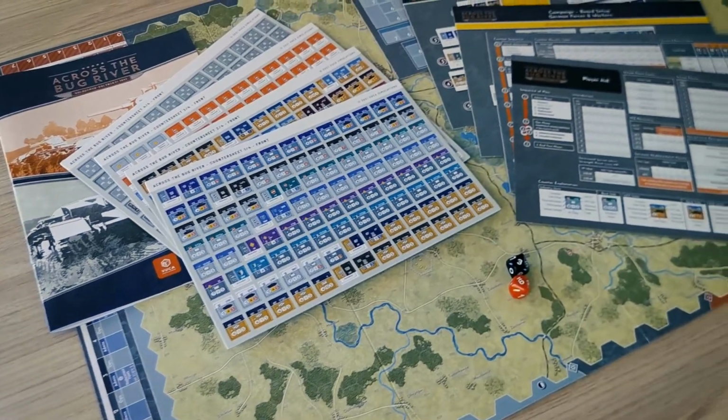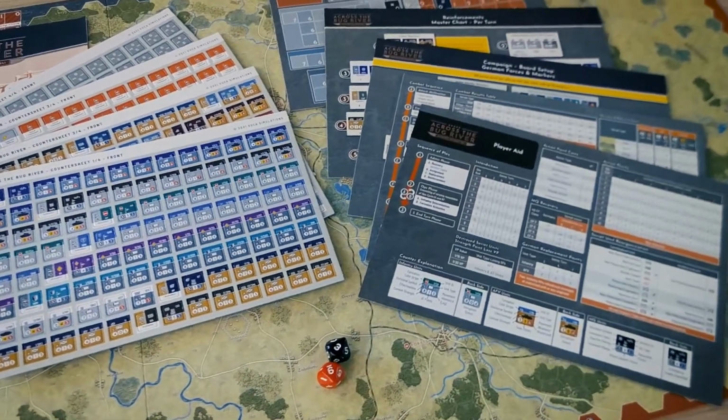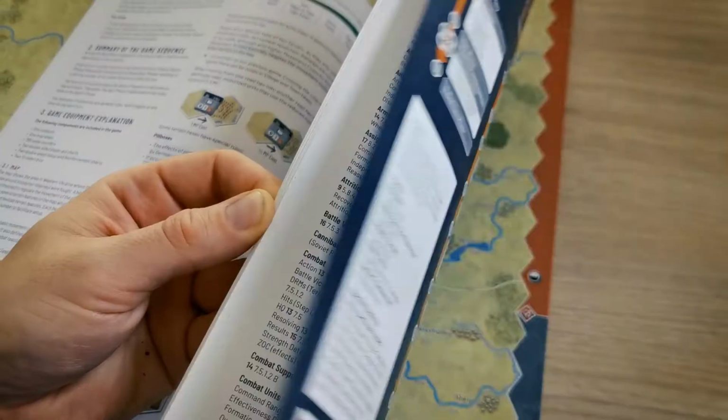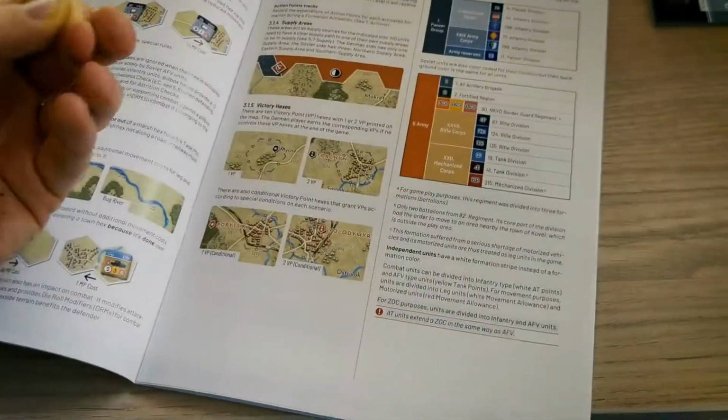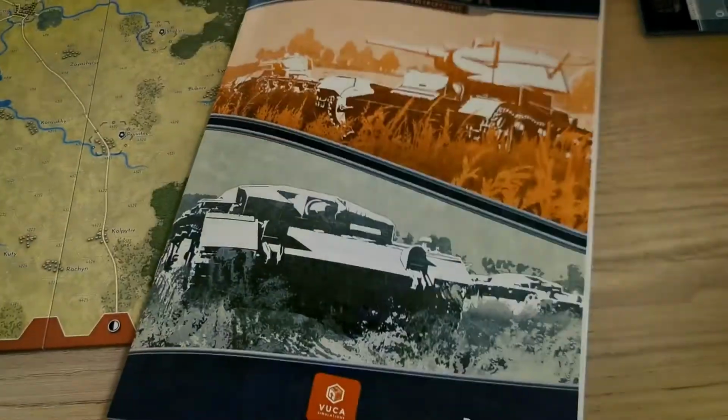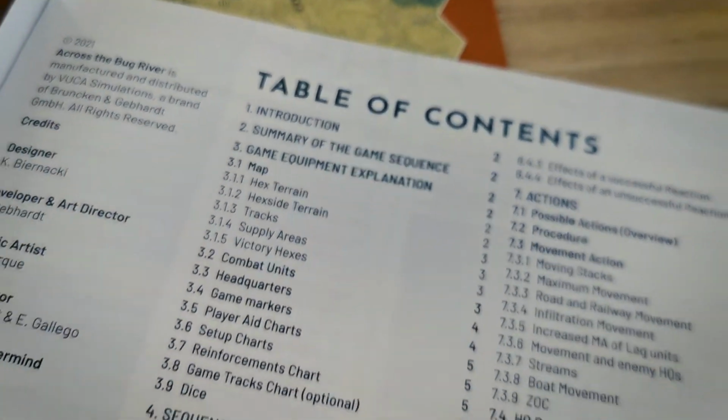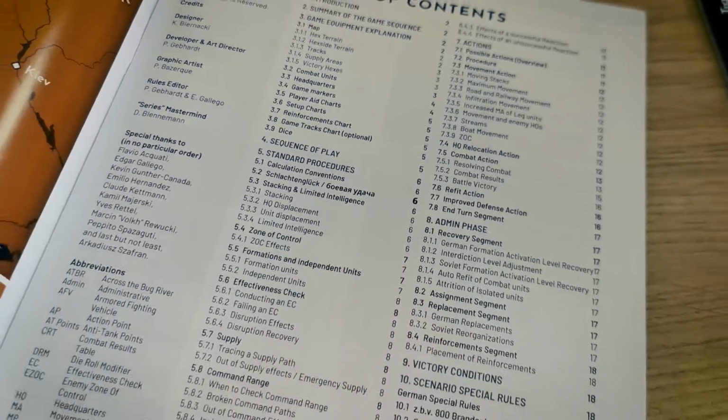With this video, we only want to give you a brief insight into the rules. Even though we try to cover as many aspects as possible, we cannot explain the entire rules. Studying the rules is essential for a game, but we hope our videos will make it easier to get started with the game and whet your appetite for Across the Bug River.